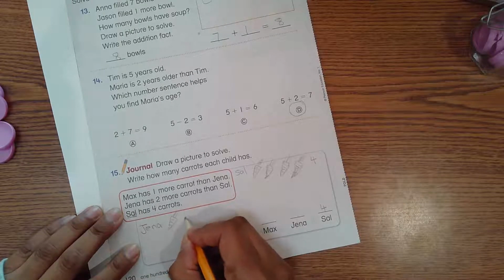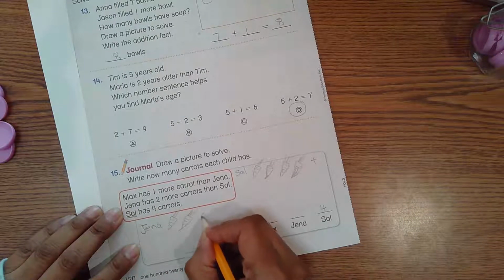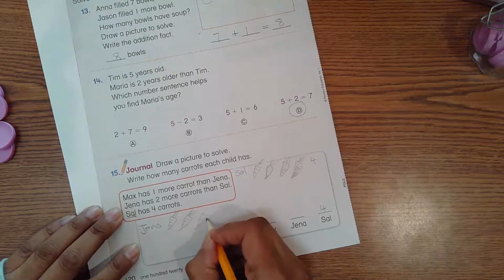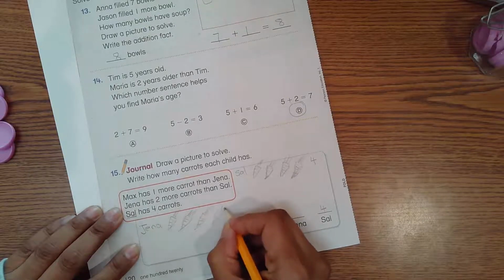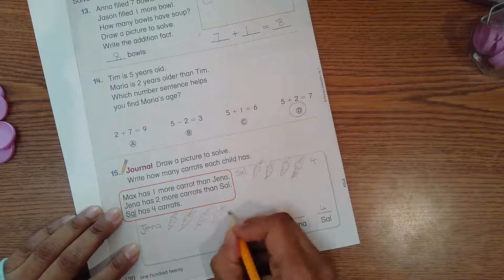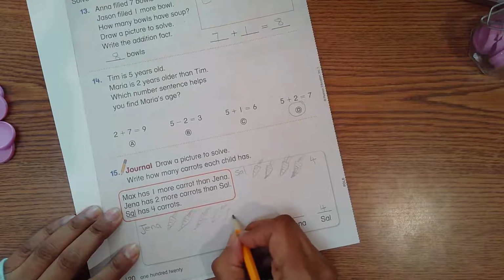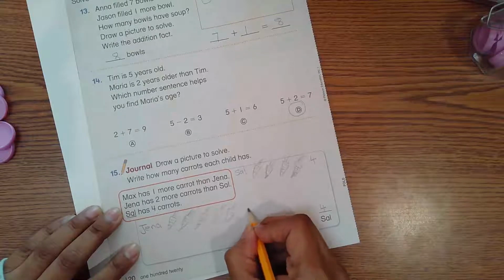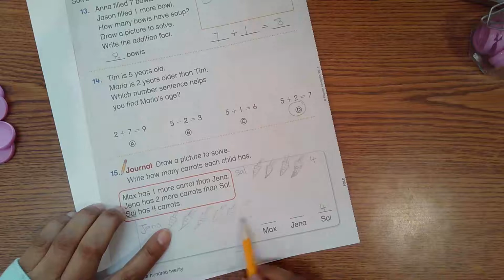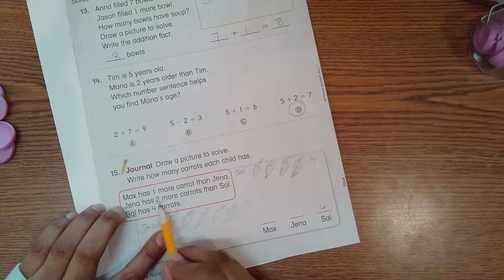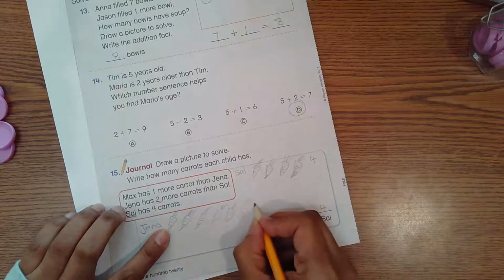So let's draw 6 carrots. So this is what Sal has, and they tell me Gina has 2 more, so 2 more than 4, very good, equals 6.